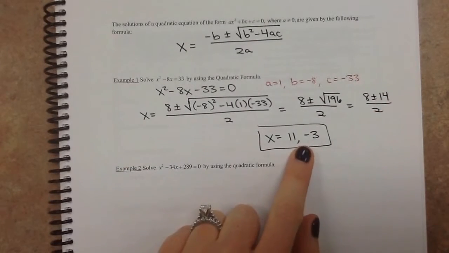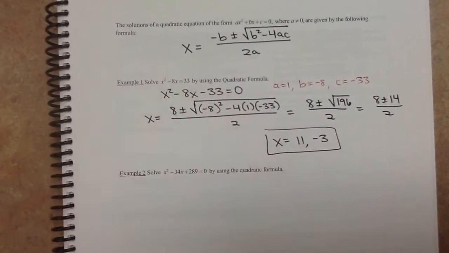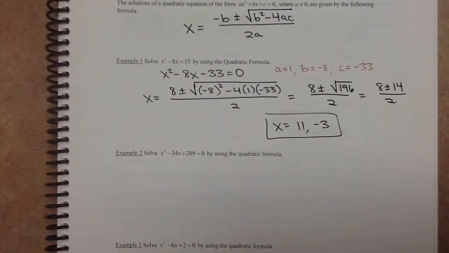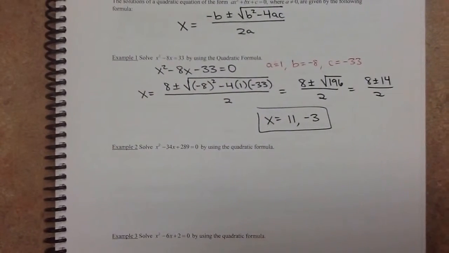Remember, as always, I encourage you to store these in the calculator and then plug into the original equation to make sure that they actually are the answers. It would be a really good help on mastery checks and tests.